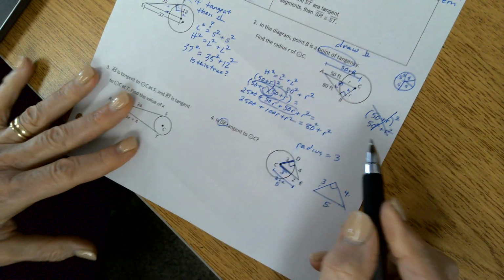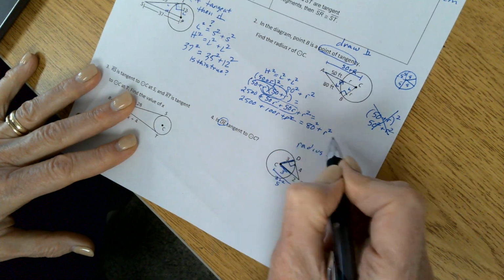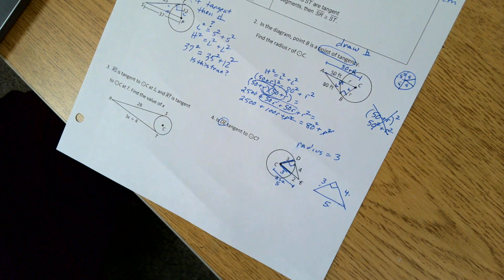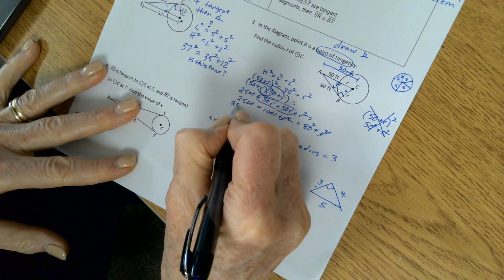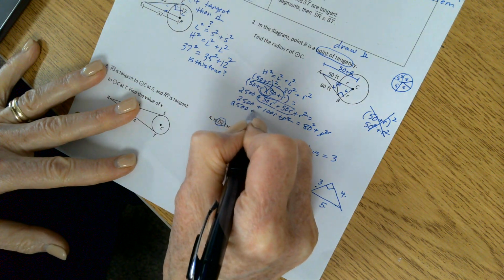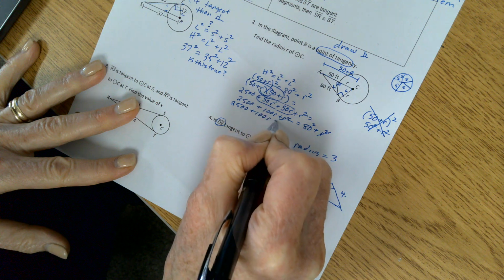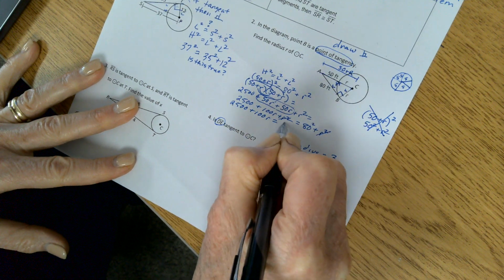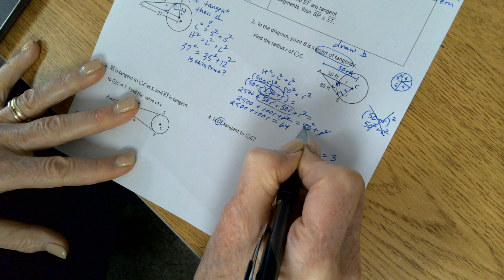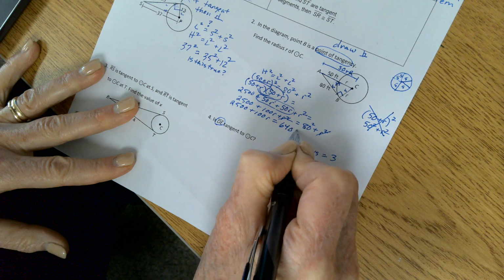Okay, we could go ahead and subtract r squared from both sides. So that'll just cancel out. So now we have left 2,500 plus 100r equals 80 squared. 8 times 8 is 64, and then add the 2 zeros.